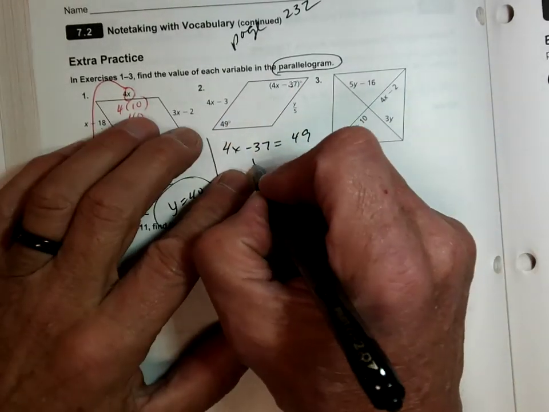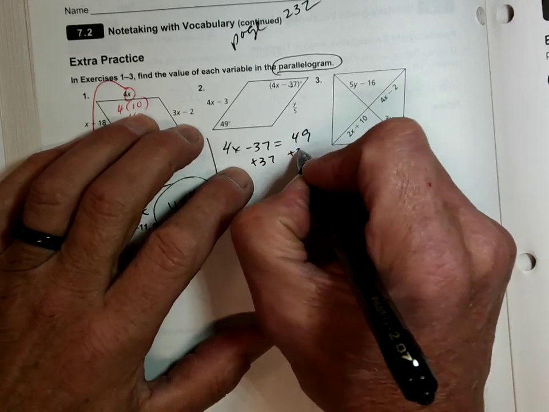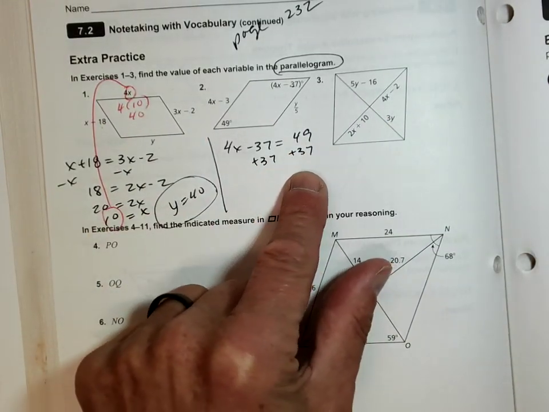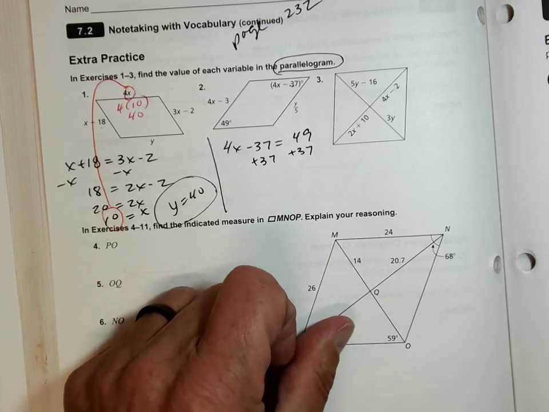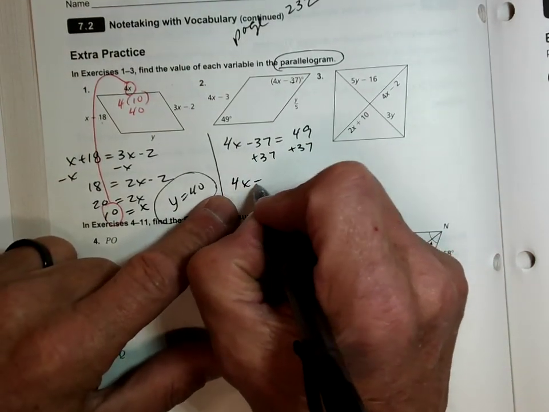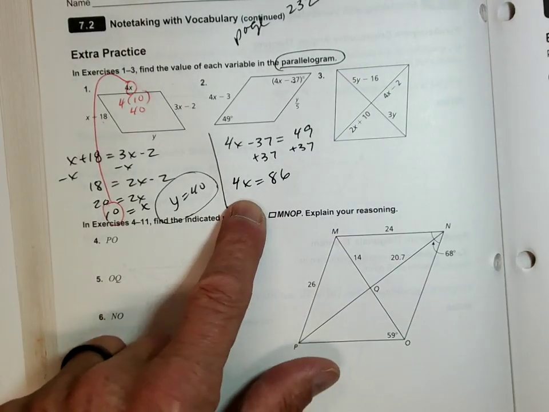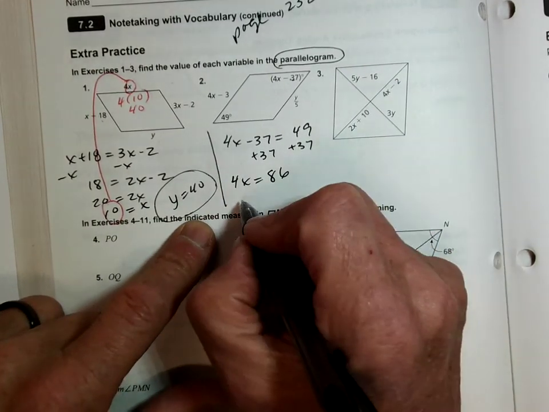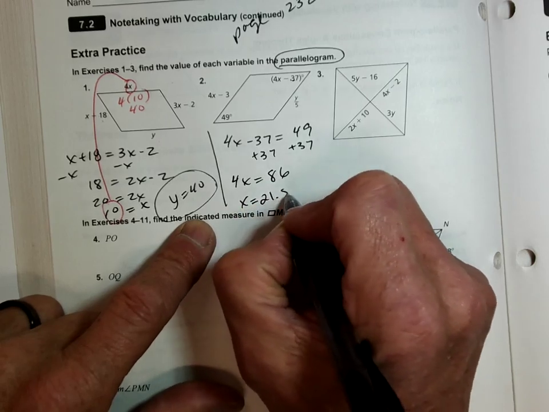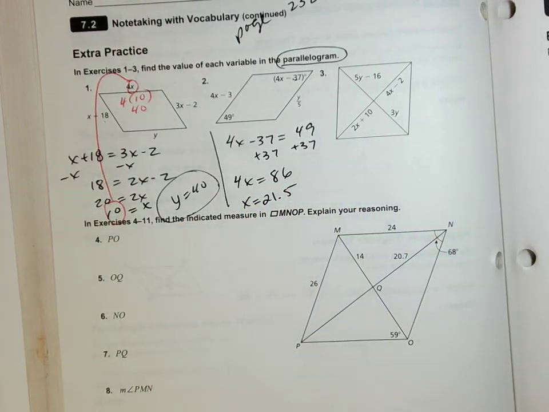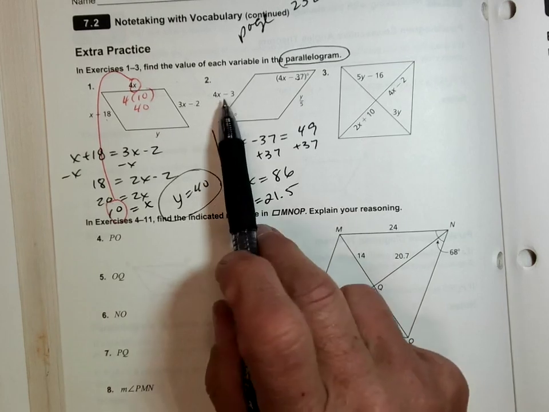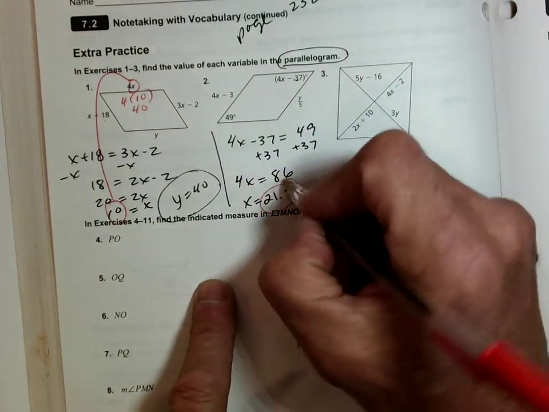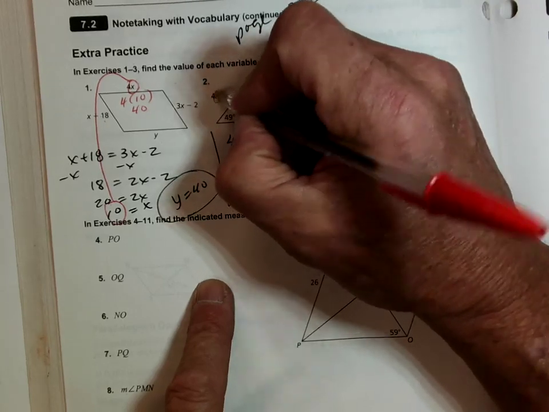Plus 37. 49 plus 37 is 86, so I've got 4x equals 86. Divide by 4, and I get 21.5. Okay, so that's the value of x. So if I know that, then I can plug that in over here. So I'm going to take that 21.5 and put it right there, right?